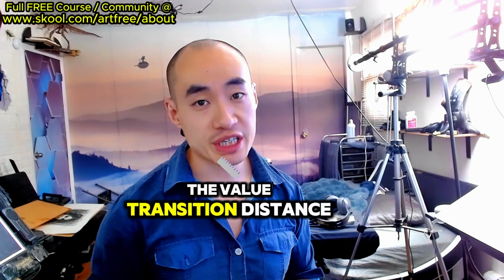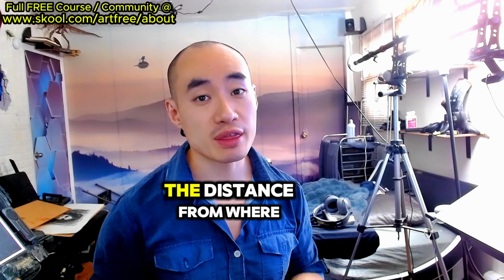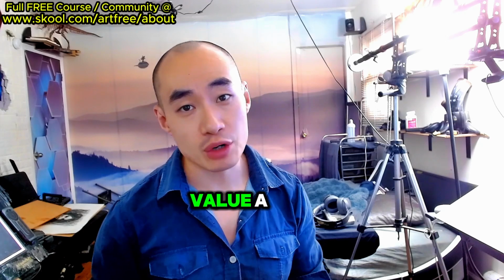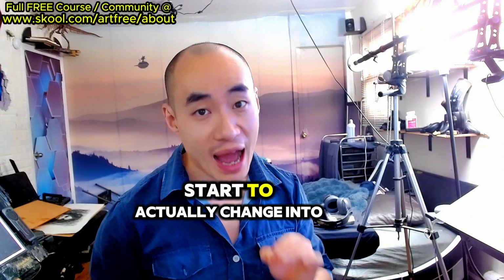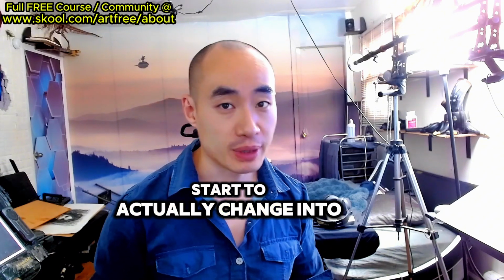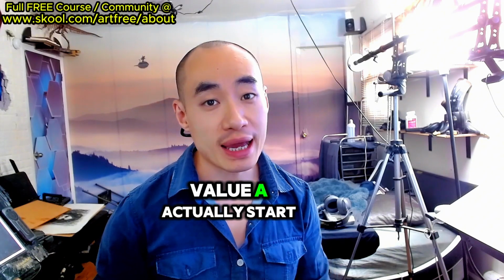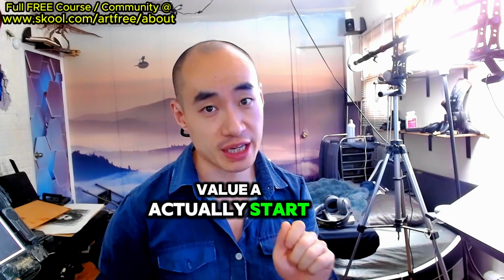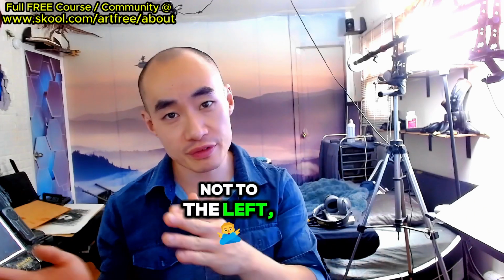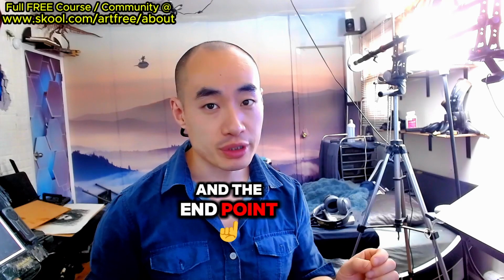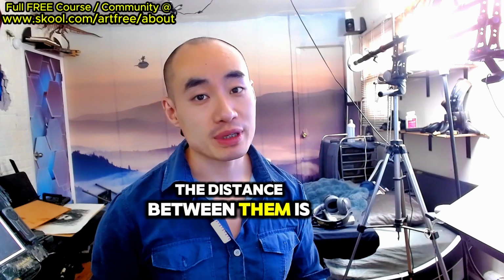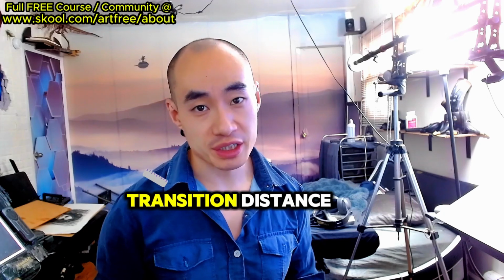Okay, it boils down to this. The value transition distance is just the distance from where value A starts to actually change into value B. The key is where value A actually starts to change at that point. Not to the left, not to the right, and the end point is where it reached value B, not any further. The distance between them is the value transition distance.